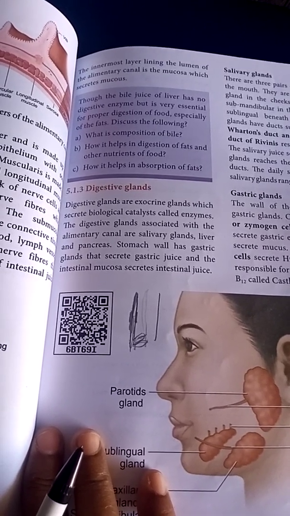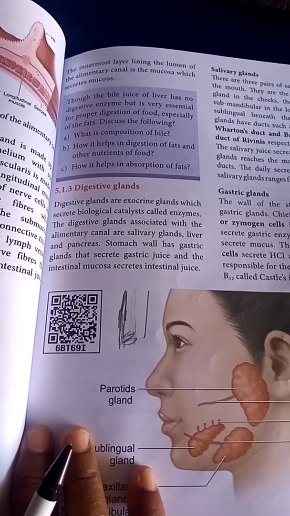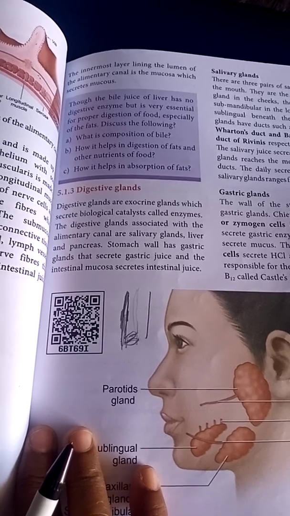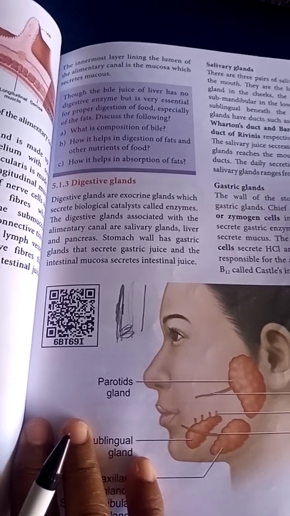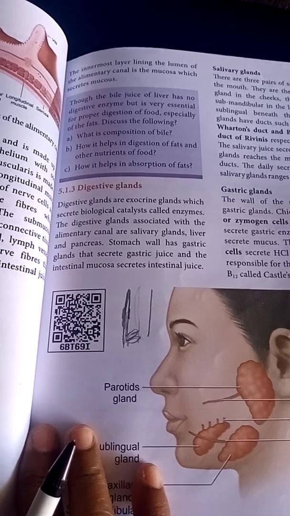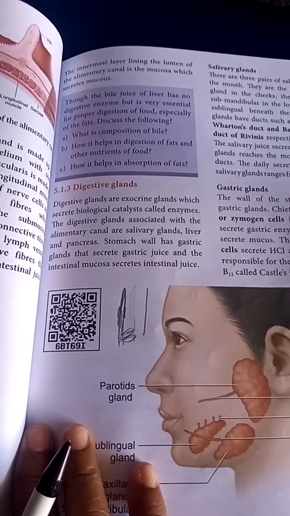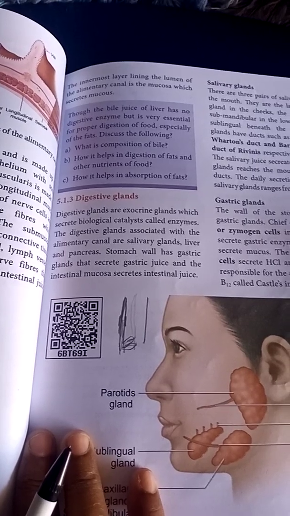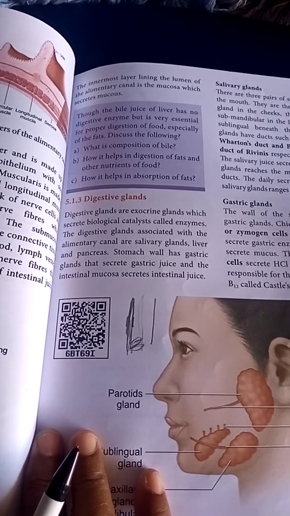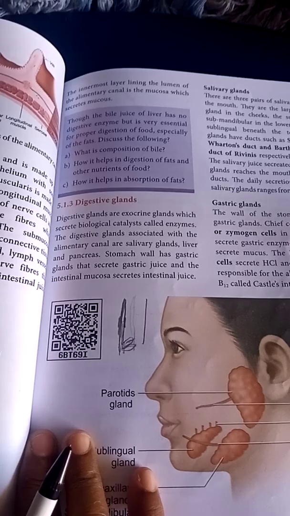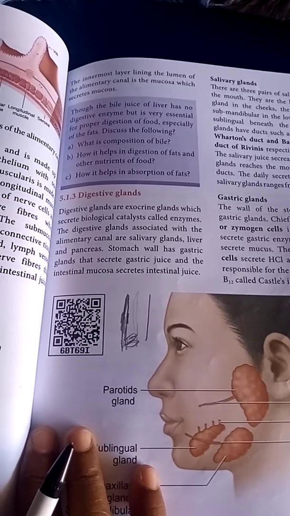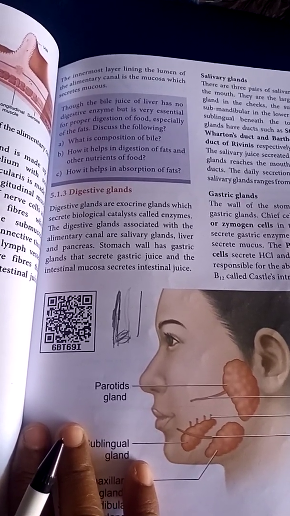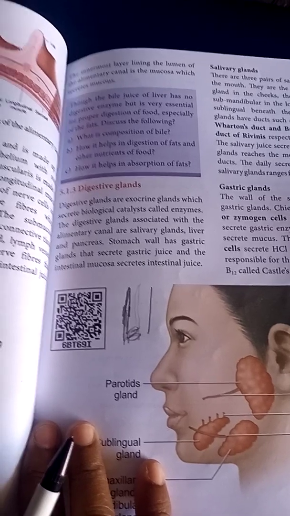Okay, then the digestive glands, they can secrete the enzyme. That enzyme, through a duct, goes and reaches the small intestine. So the complete digestion occurs in the small intestine. So what are the digestive glands? Digestive glands, otherwise known as accessory glands in the digestive system. What enzymes are secreted and how they help digestion, we are going to discuss now.